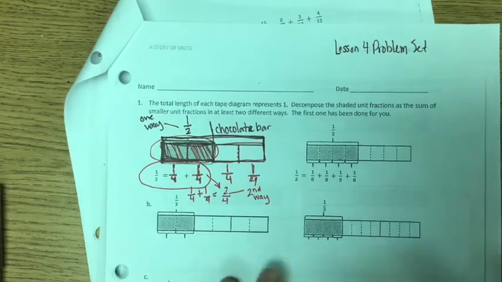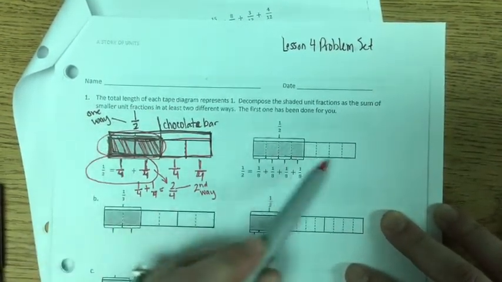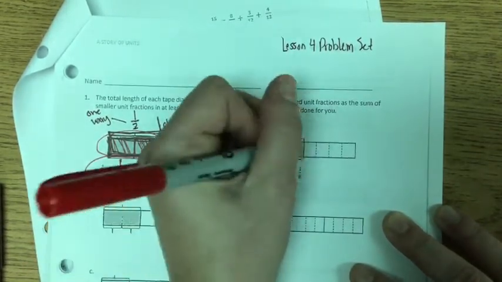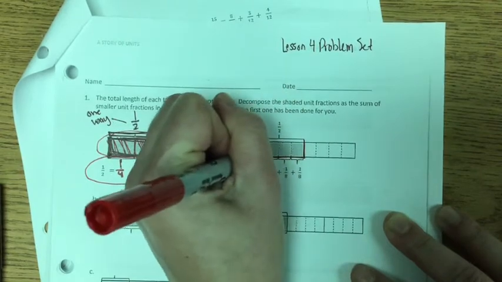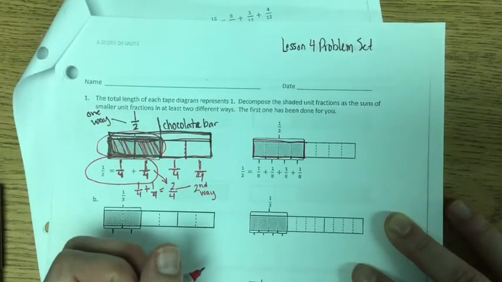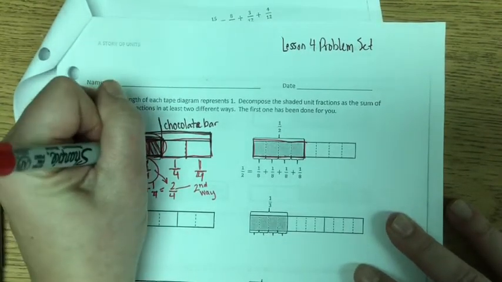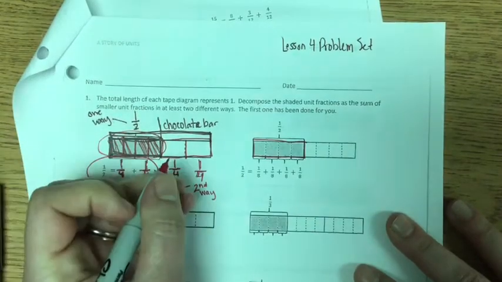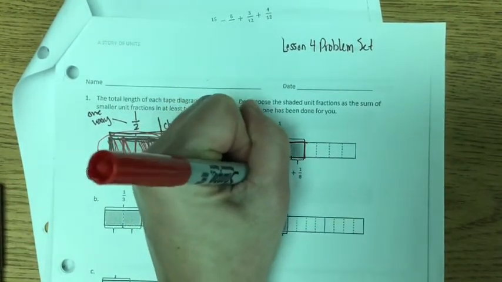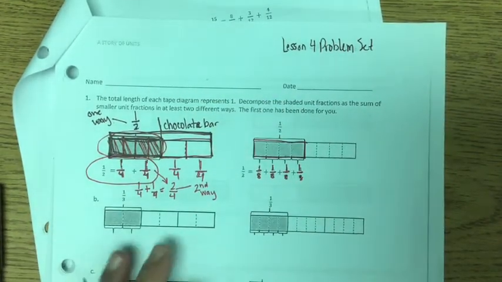So let's jump over here. We still have, if you look, the same tape diagram. Here is half of your chocolate bar, okay? And then it looks like they took these pieces and cut them again. And now they turned this into eighths. So you can see how you have eighths, okay?